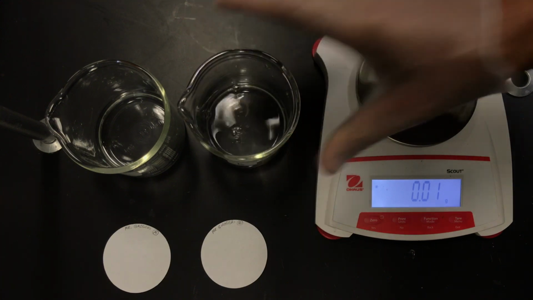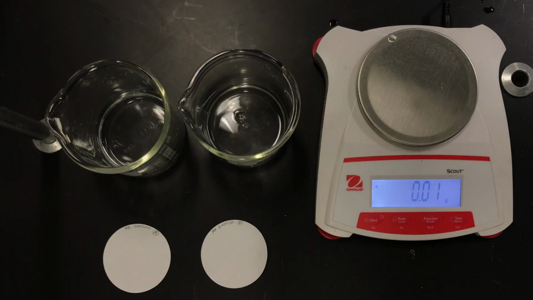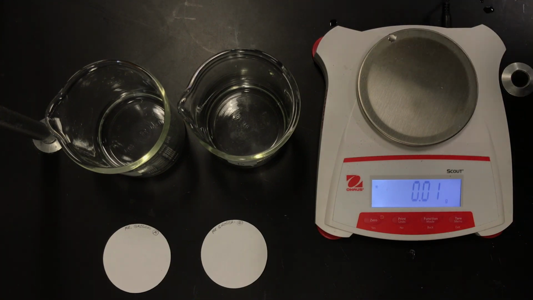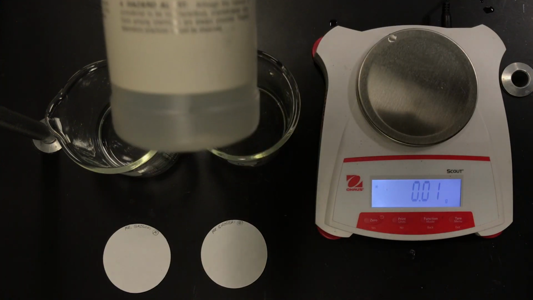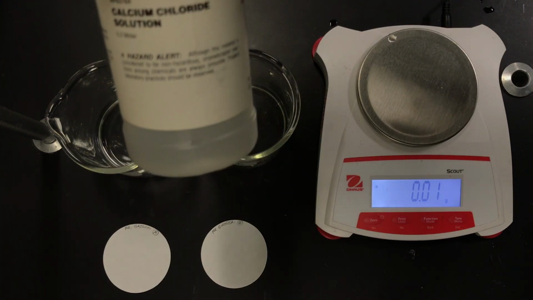Okay, and so now we have the dissolved carbonates from the two different group 1 metal carbonates that we're trying to identify out of the 3. And now we're going to add a chemical that's going to deliver the calcium +2 ion. So I am using calcium chloride solution. Okay, and this solution is a 0.2 molar solution.